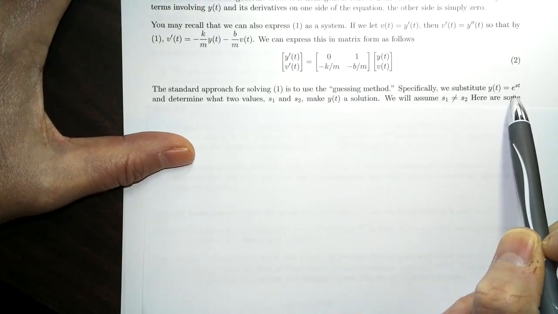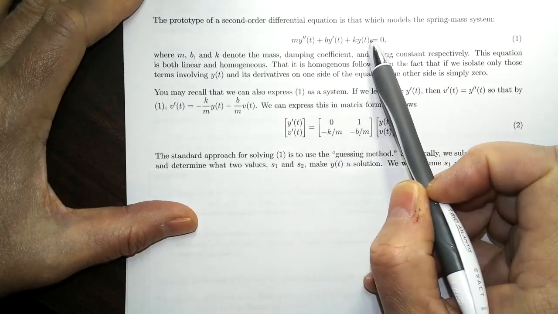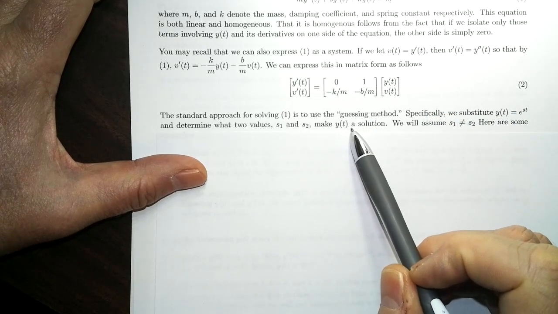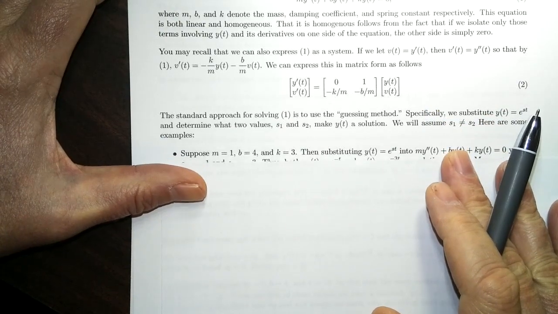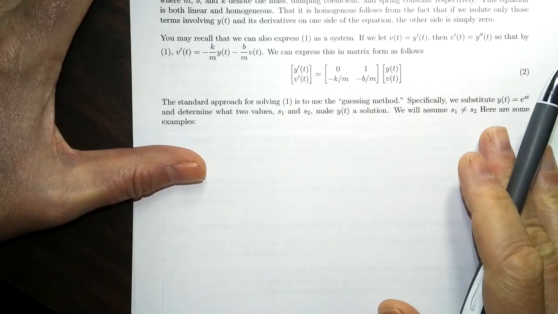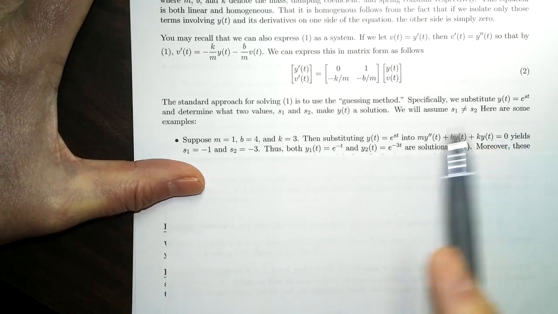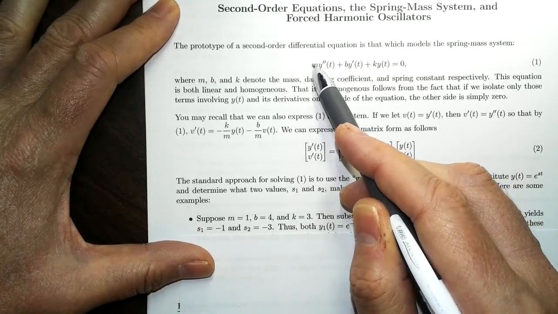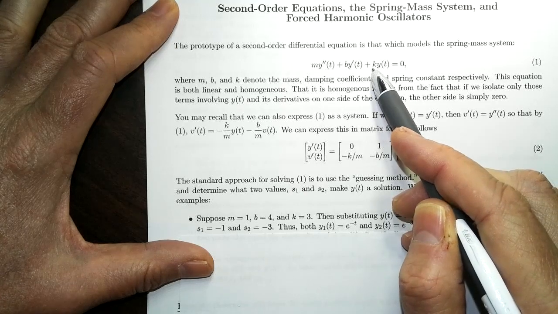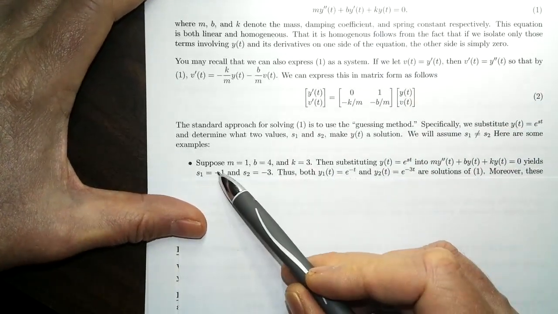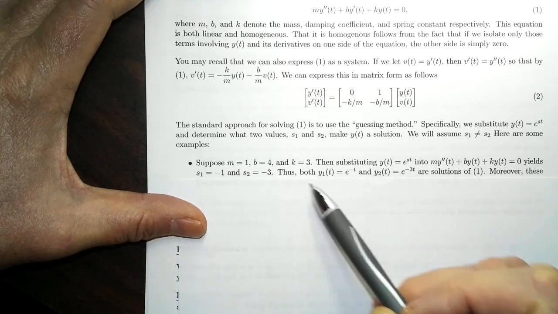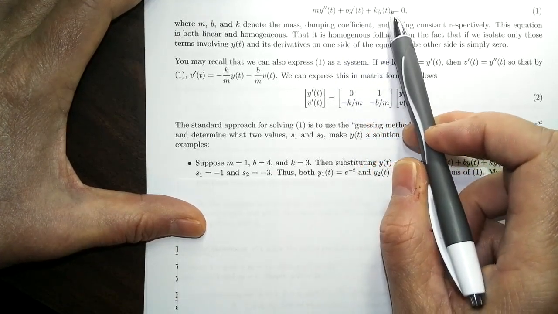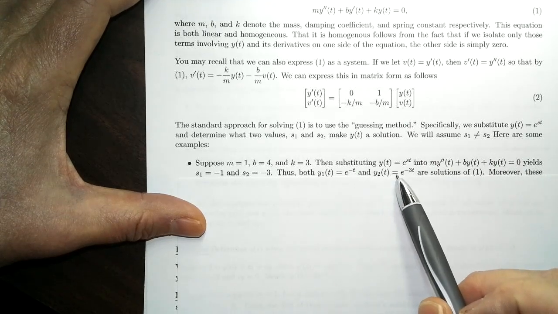We would substitute y equals e to the st into this equation, and we would find the two values s1 and s2 that make y of t a solution. If we do that, we're going to assume that s1 and s2 are different. Then we can figure out what s happens to be. So let's assume for a moment that m is 1, b is 4, and k is 3. So I substitute 1 in here, 4 in there, and 3 in there. And then using our guessing method, we get two values of s. s1 is -1 and s2 is -3. So two solutions to this equation up here would be e to the -t and e to the -3t.